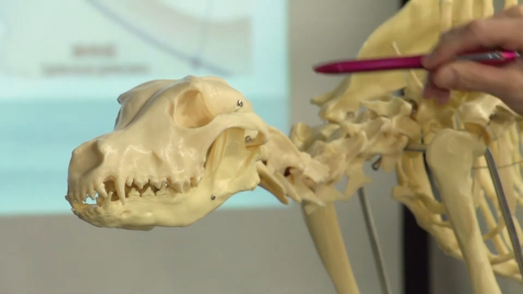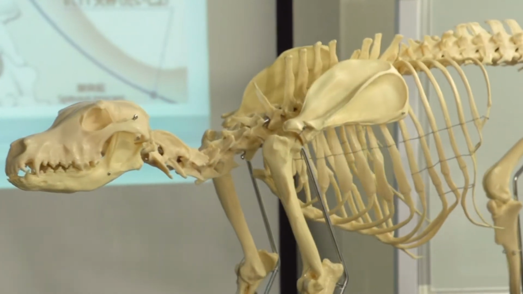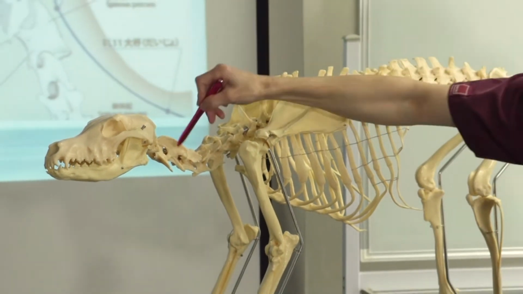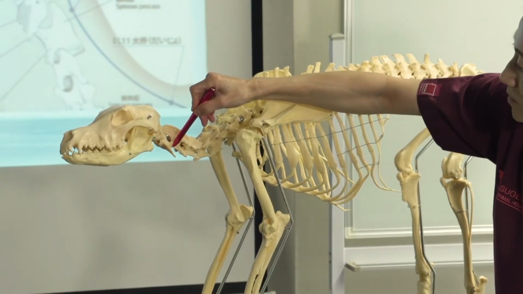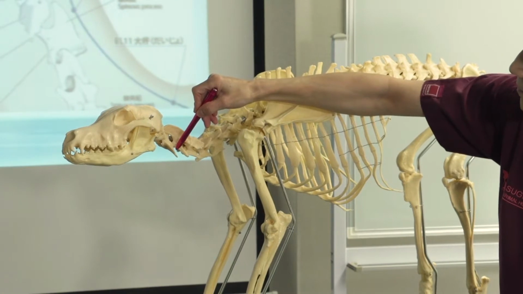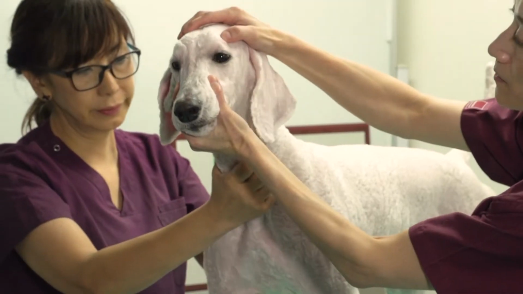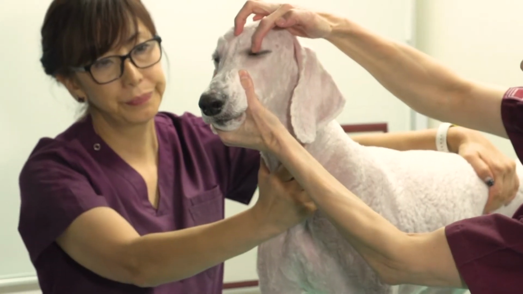Then you go up along the head, then to the neck, and then to the spine. In between the first and second cervical vertebra, the depression caudal to the first vertebra, you have BL10. Above the inner canthus, there is BL1.